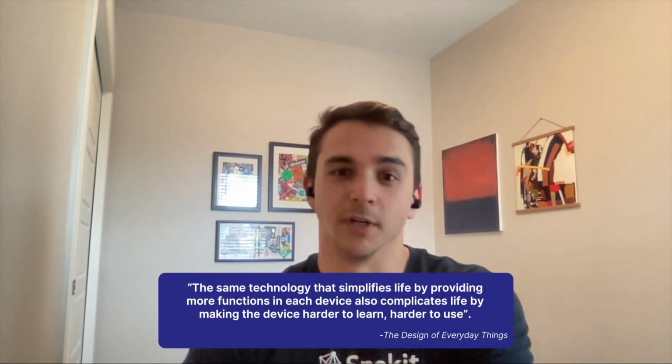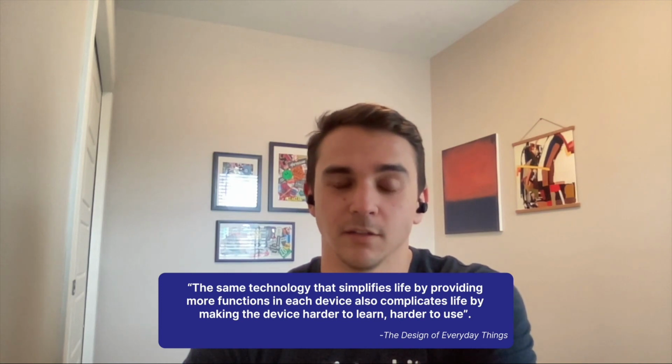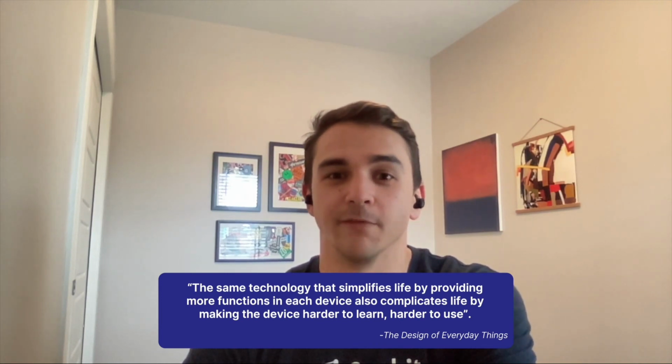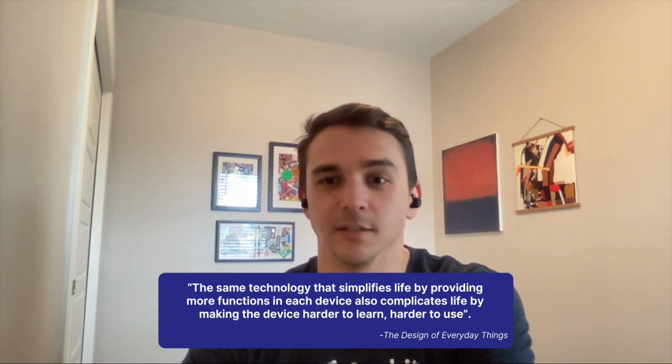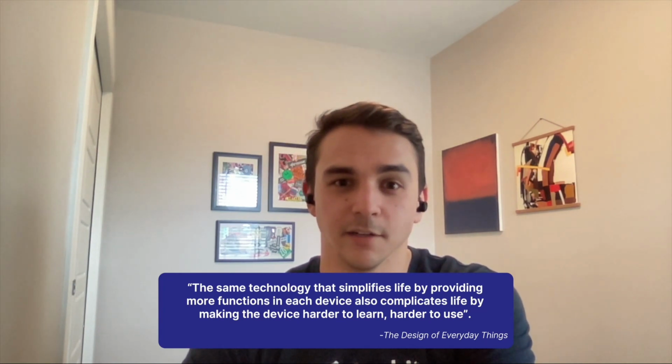Here's a quote from a book called The Design of Everyday Things. "The same technology that simplifies life by providing more functions in each device also complicates life by making the device harder to learn, harder to use."